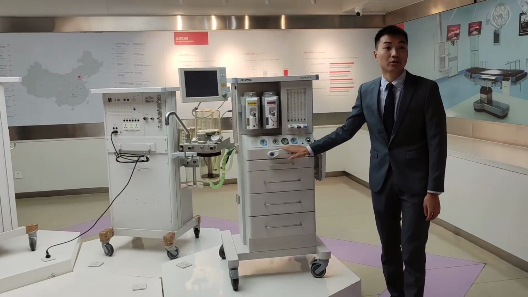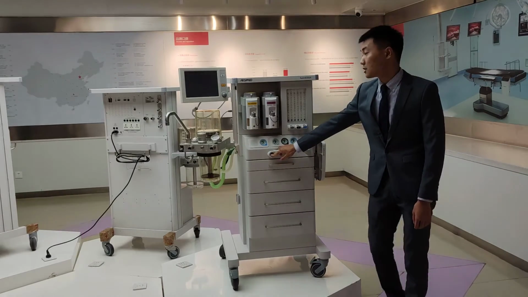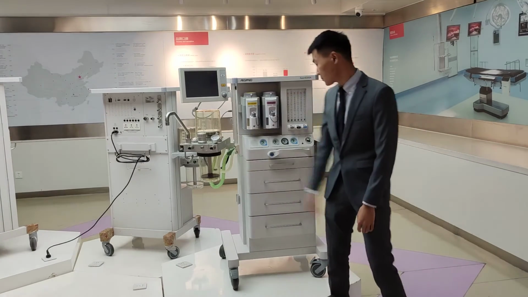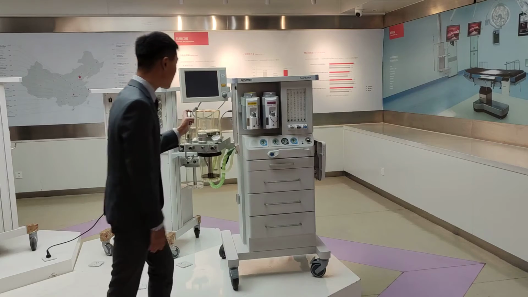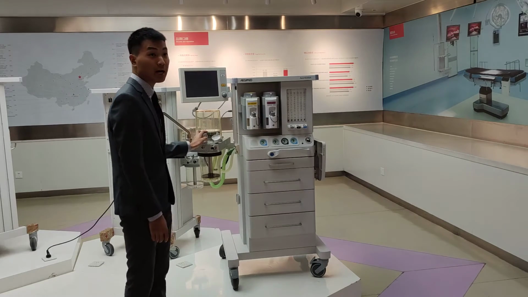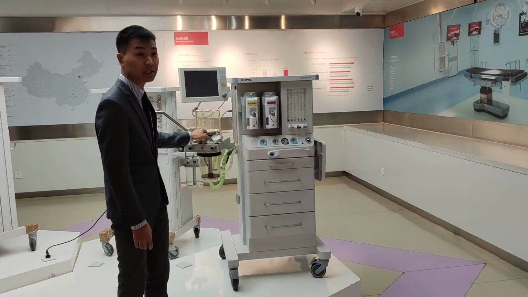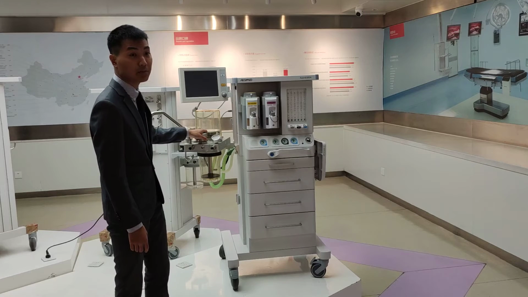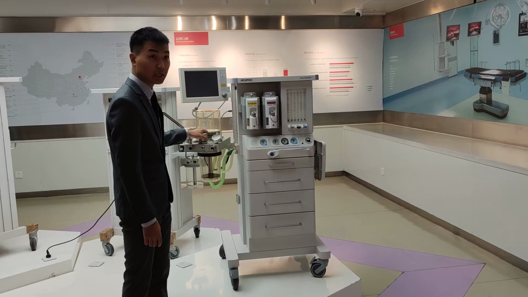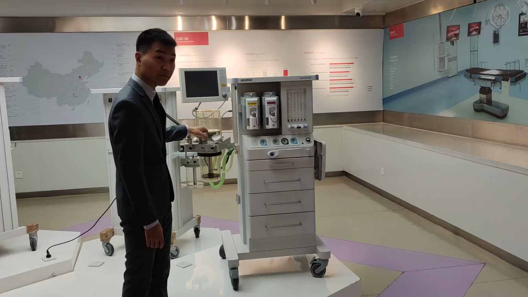Oxygen flush button to deliver oxygen to the breathing system. Breathing system: this is the APL valve. It has two functions. One is to limit the maximum airway pressure. Another is to release the airway pressure by lifting this.